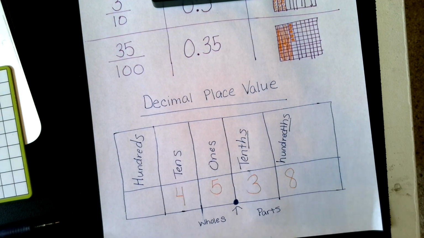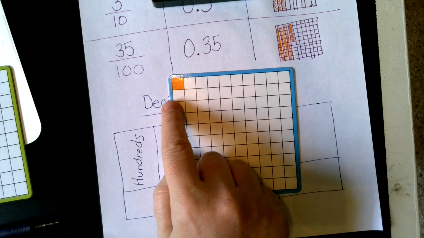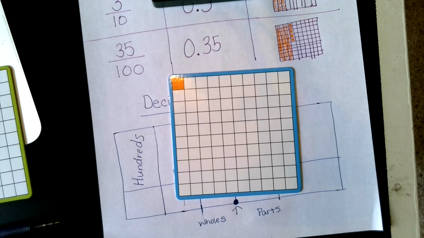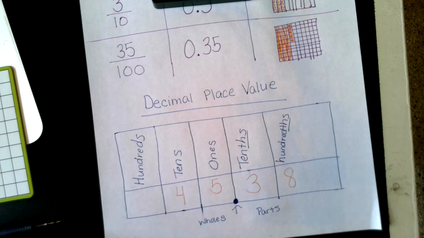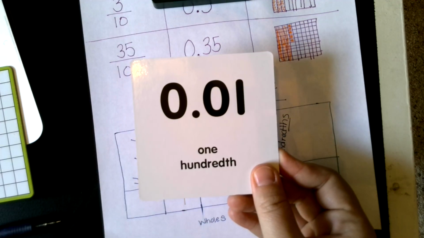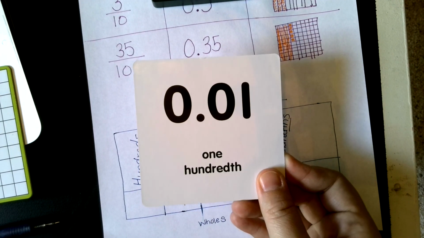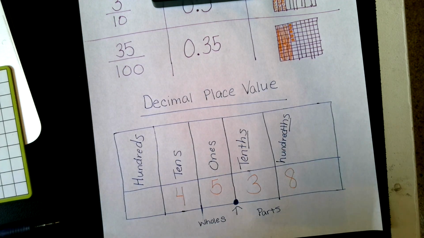I'll show you an example. I'm trying to get it out of the bag. So like here's one, and we'll pull out just a bunch of these and we'll talk about what would that look like if we wrote it as a decimal. Okay, here would be the decimal and here would be the words that go with it. And we will practice those. And then you will have some to do on your own at home.